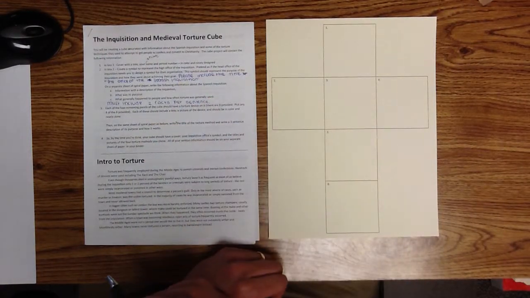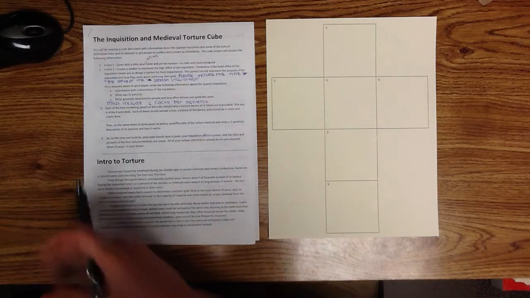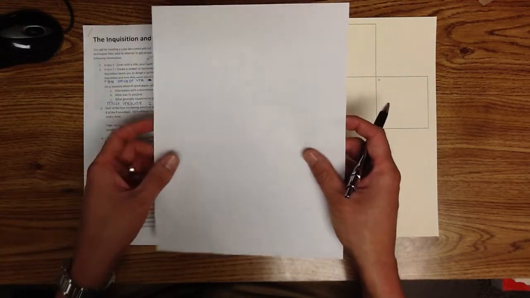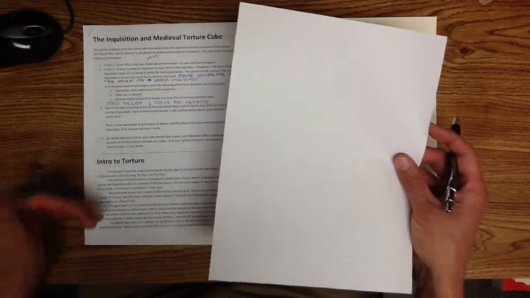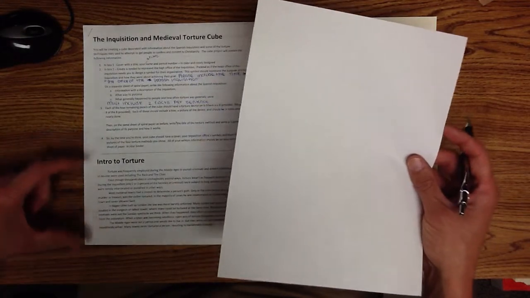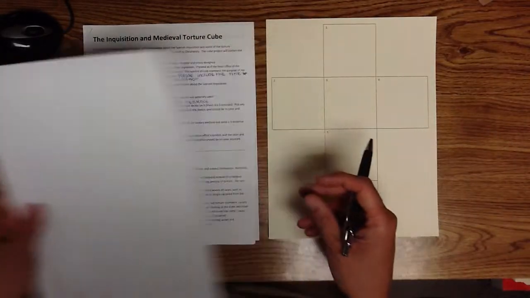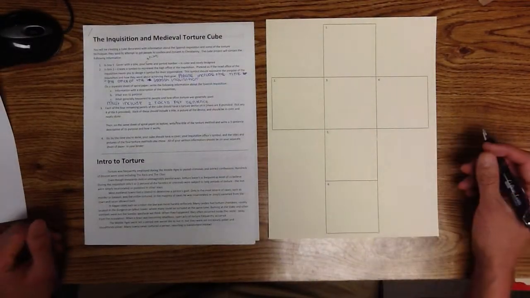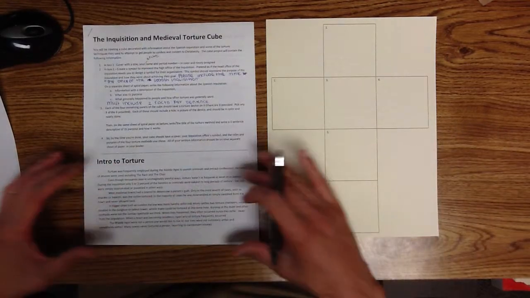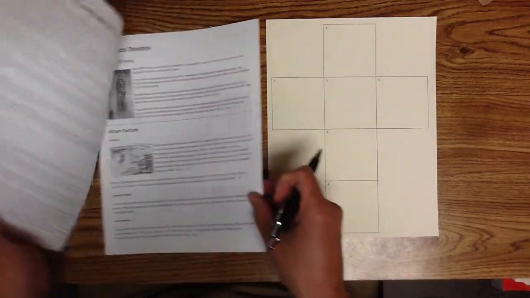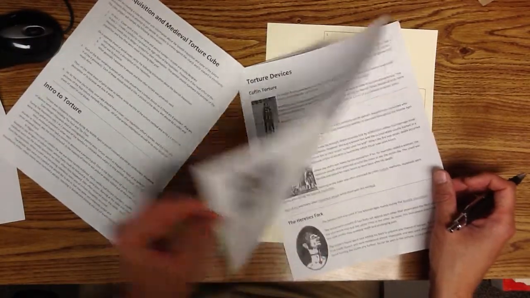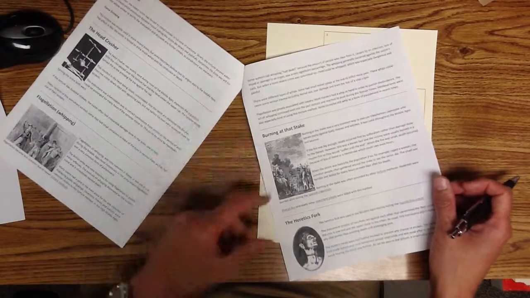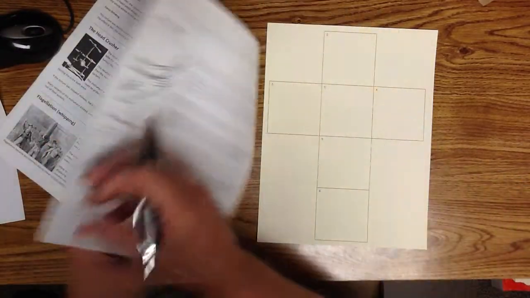Okay. Then what you're going to do is on a separate sheet of notebook paper, let's pretend like this is notebook paper, okay, from your spiral, the first thing you're going to basically give me a summary of what torture was all about, what the Spanish Inquisition used torture for, how often it was actually used, and all that kind of stuff. And so it comes from here. Then if you look in the rest of the packet, you've got a bunch of information about different kinds of tortures, burning at the stake, the heretic's fork, all this different stuff.